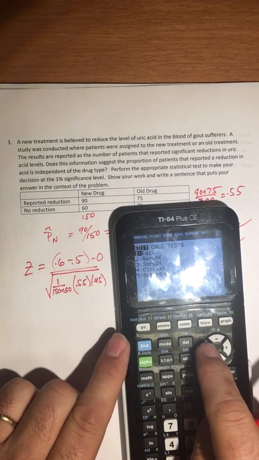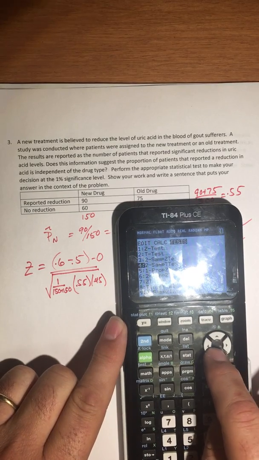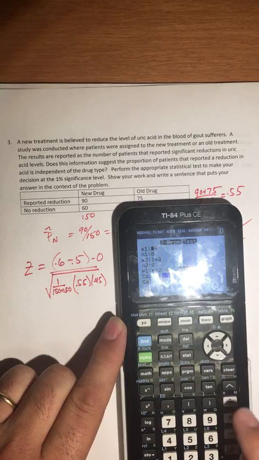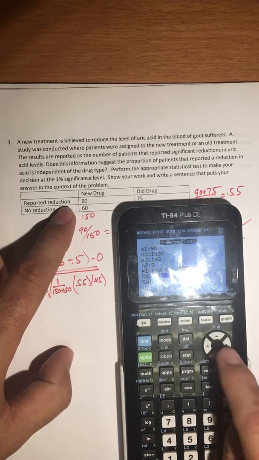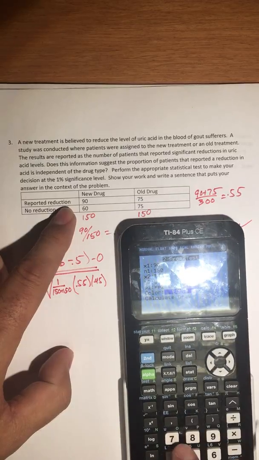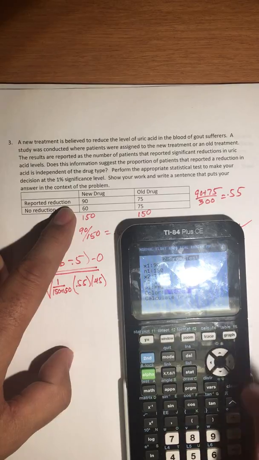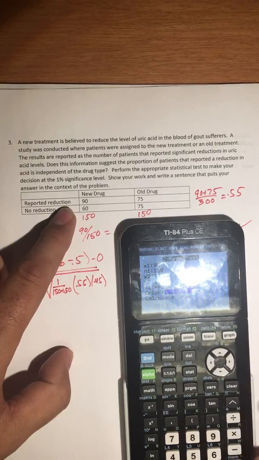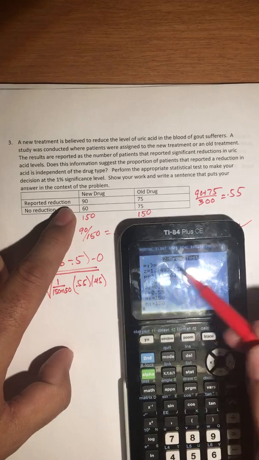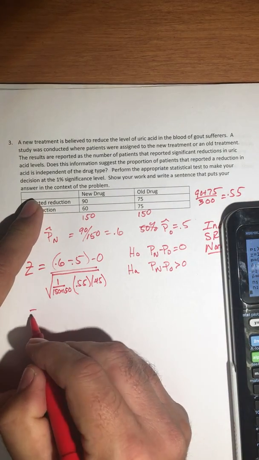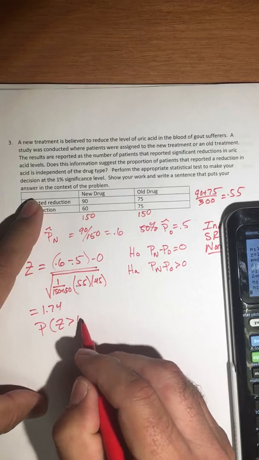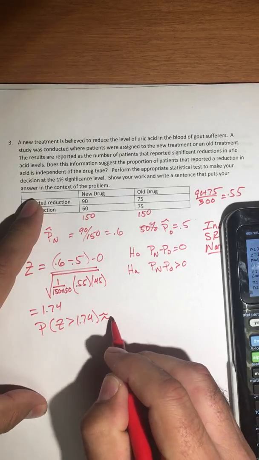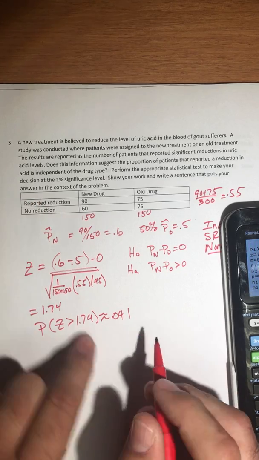And so now we're just going to go stat test, and we're doing a two proportion z-test, and we've got 90 out of 150, and then we've got 75 out of 150, and we're checking to see whether or not we're greater than, yep, so calculate it out. So our z-score is 1.74, and the probability that our z-score is as big or bigger than 1.74 is approximately 0.041.